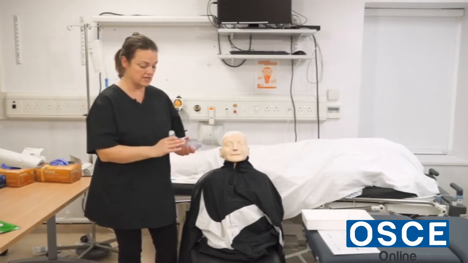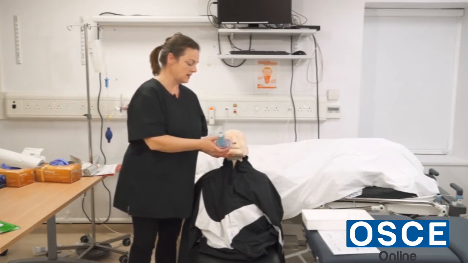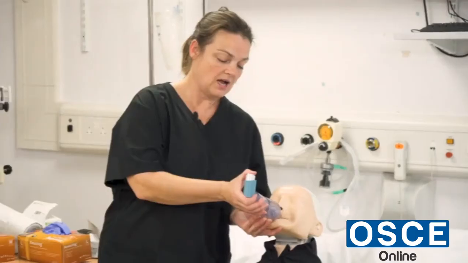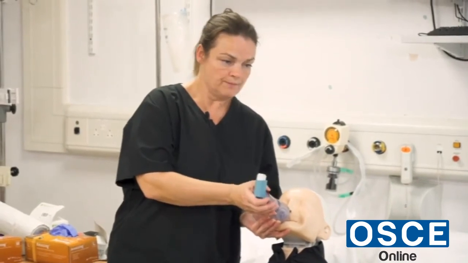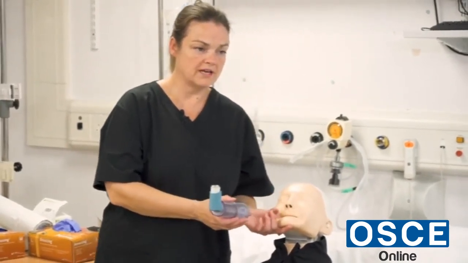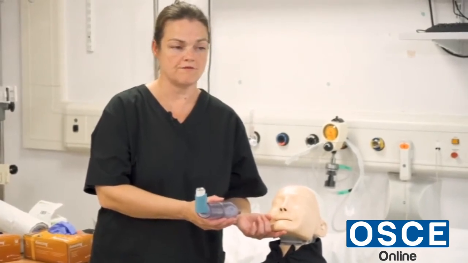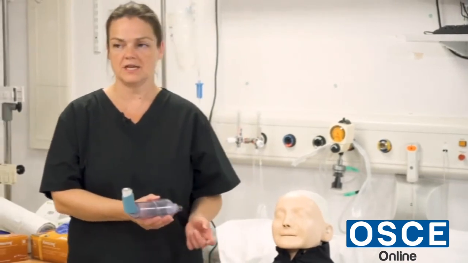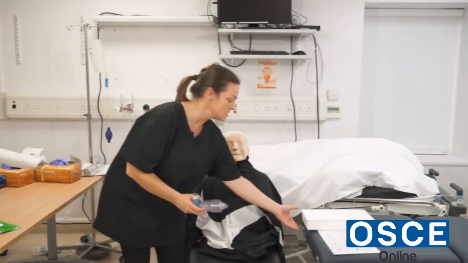So again, shake the inhaler. Tilt your head back slightly, shoulders back. Exhale. Take the device between your teeth and lips and breathe in when I press this for 2 to 3 seconds. Okay, so I want you to hold in for 10 seconds, 2, 3, 4, 5, 6, 7, 8, 9, 10, and breathe out through pursed lips. Okay, so that is done now.